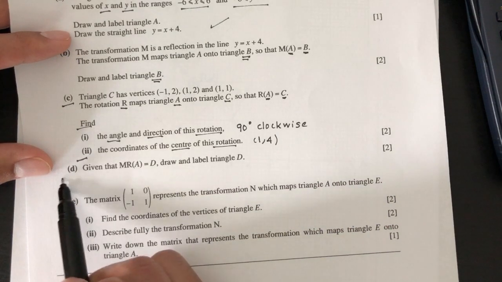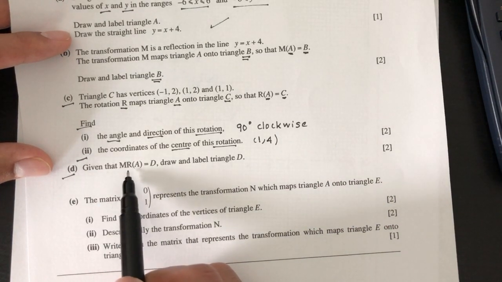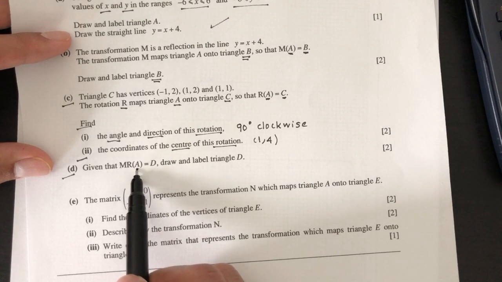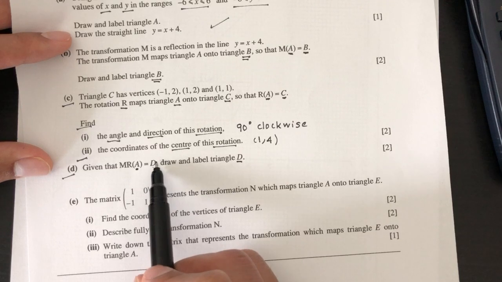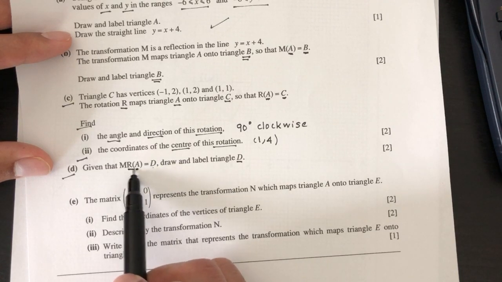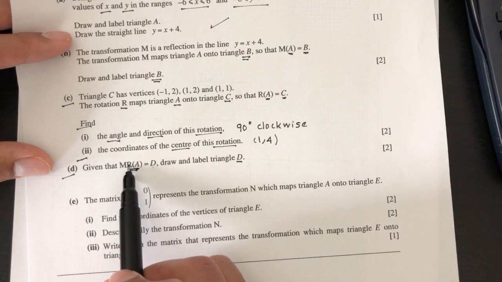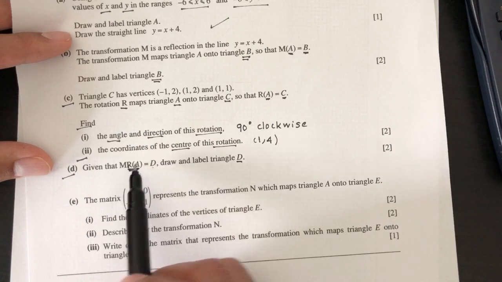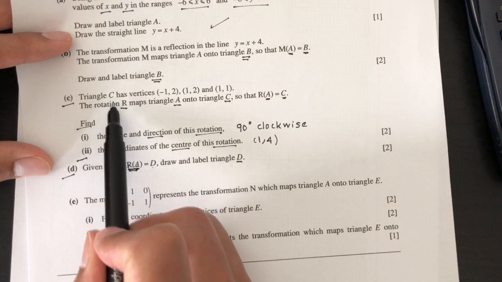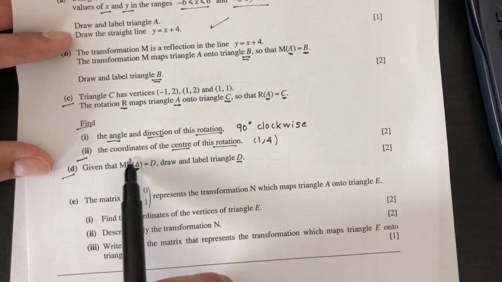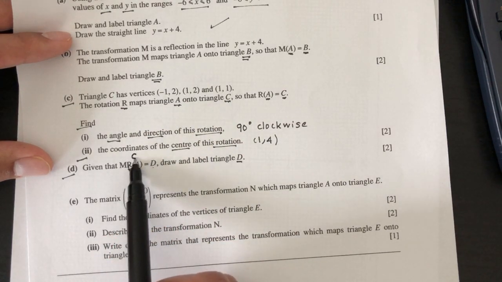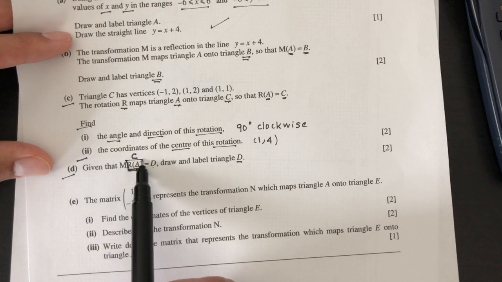Now the next one is, given that MR, this is the transformation R, transformation M, this is a triangle A. So you have to find D. A is mapped onto D, first by rotation. When you rotate A, it is given to you here. So rotation maps A onto C. If you rotate A, you have C. Right, so this becomes C.